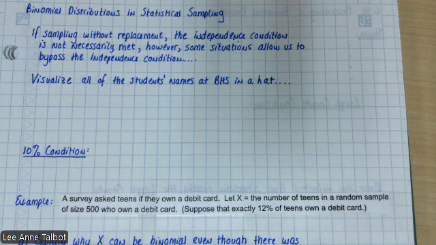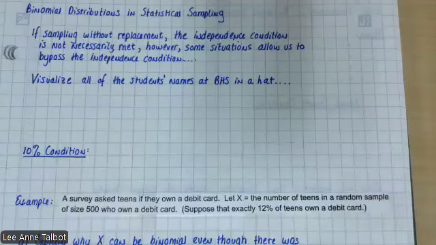So as of today, there are 1,372 students at BHS. So when you're writing this, you have to visualize 1,372 slips of paper and a half. Fun.